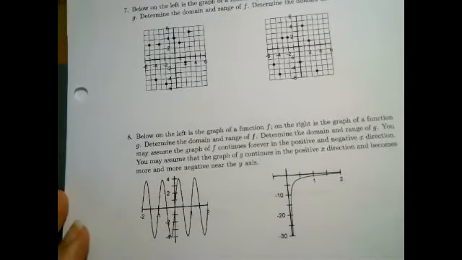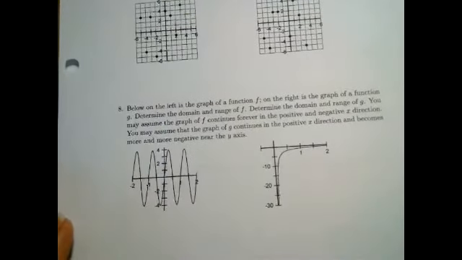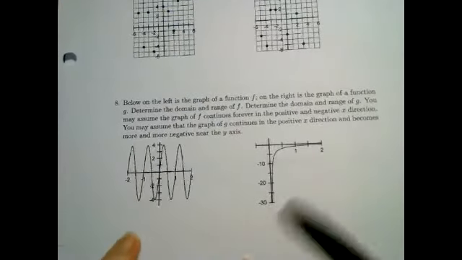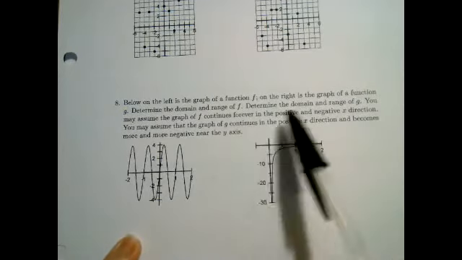All right, so let's look at section 2.2. We're looking at number 8. So that's number 8. So we have a graph, and they're asking me about the domain and the range.